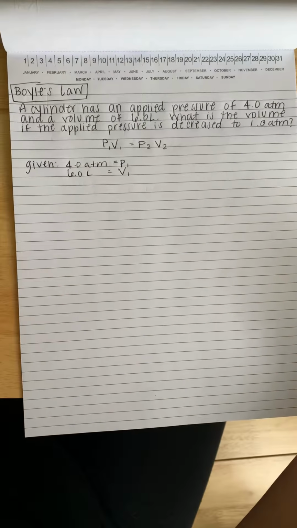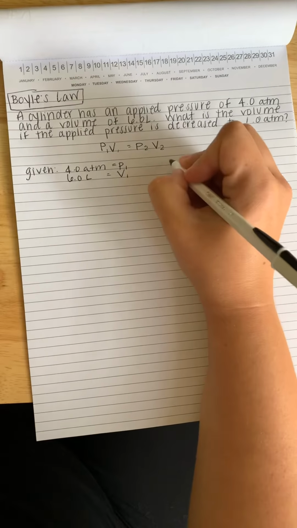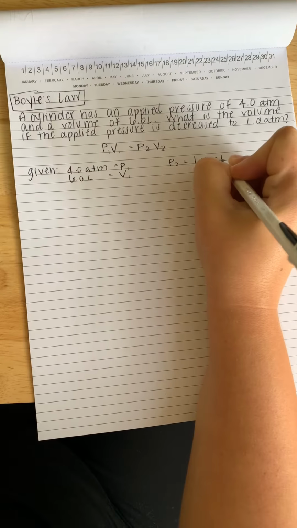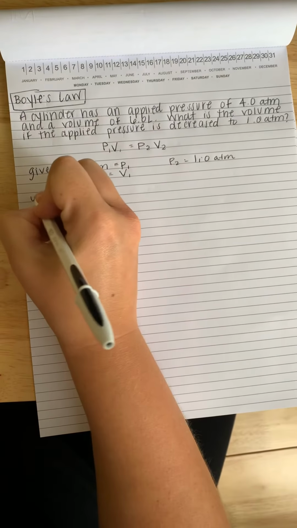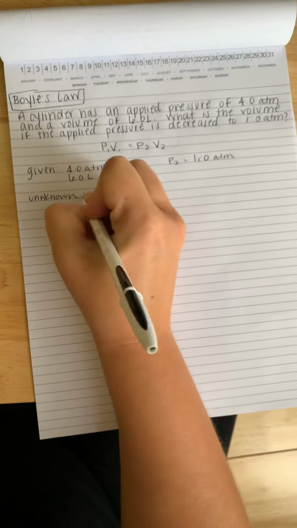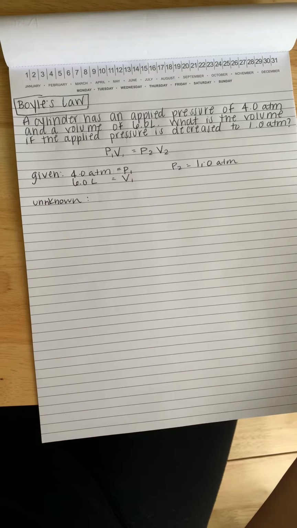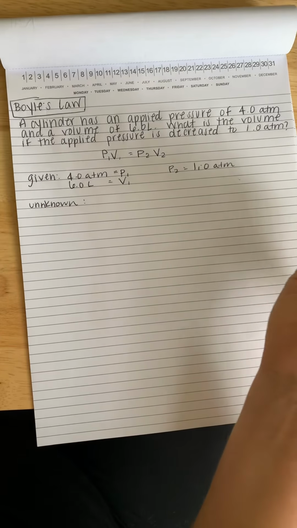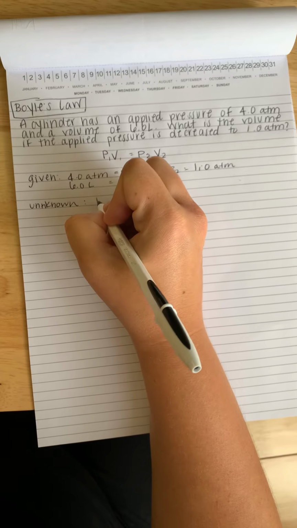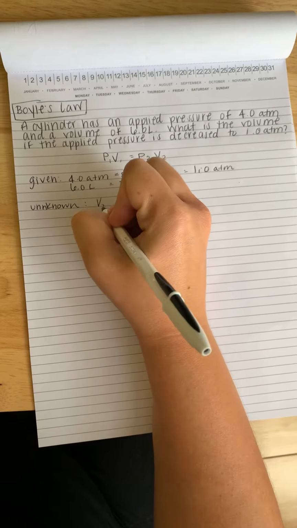And then what else we're given in the problem is the second pressure, so P2 is 1.0 atmospheres, okay? And your unknown, so what the problem is asking for, is what is then going to be the volume if 1.0 atmospheres is your pressure, okay? So what we're solving for here is V2.